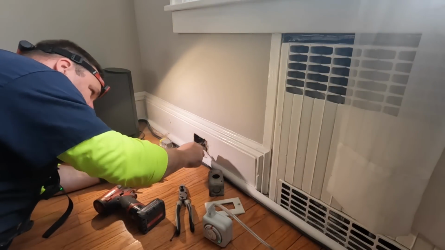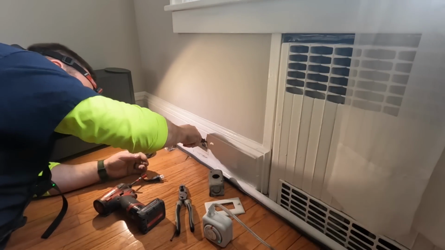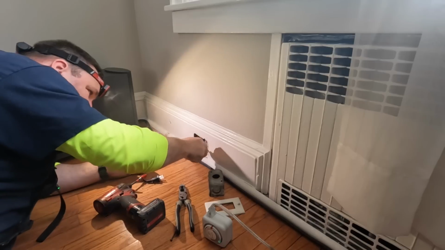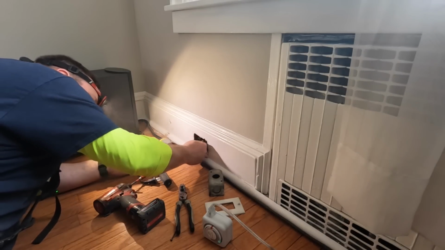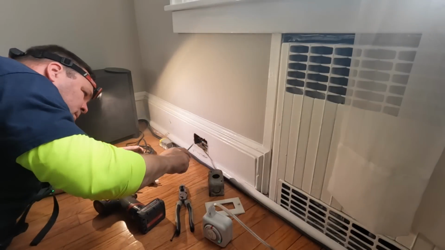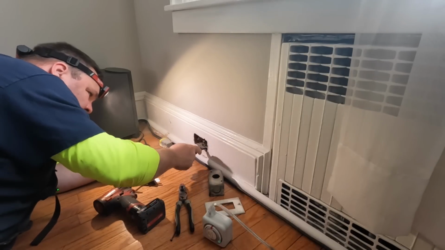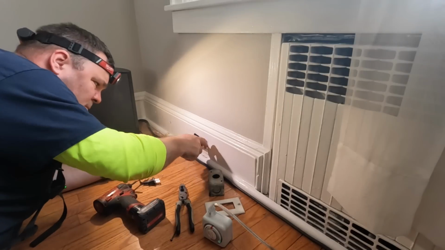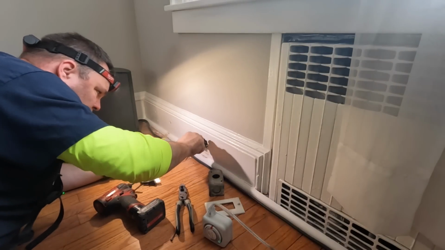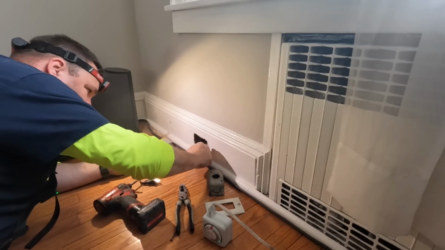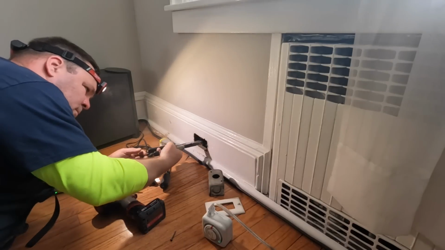My next obstacle was to get this old piece of BX out of there. There's a connector on the cable that's not going to fit through the hole that was drilled to run the cable in there. So I'm going to have to take my multi-tool out and break this cable so I can pull it up out of the way and then pull it down from the basement, so I can put the new piece of Romex non-metallic sheath cable into the opening and install the new box.